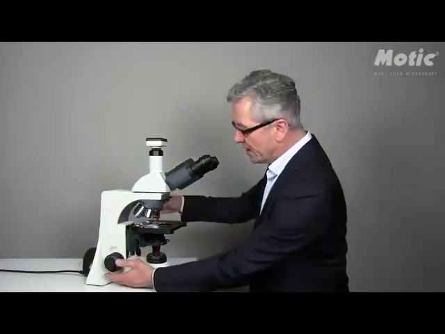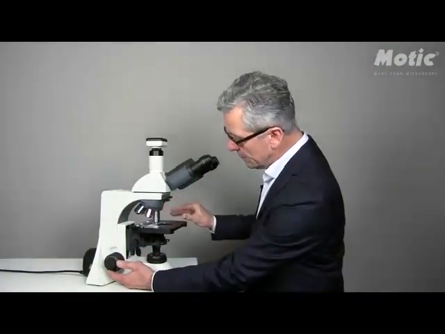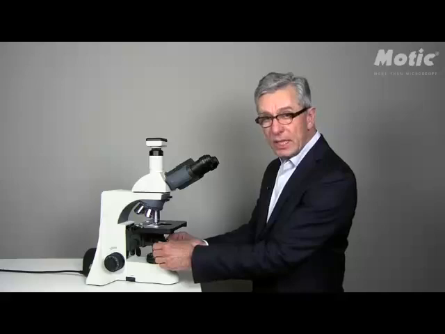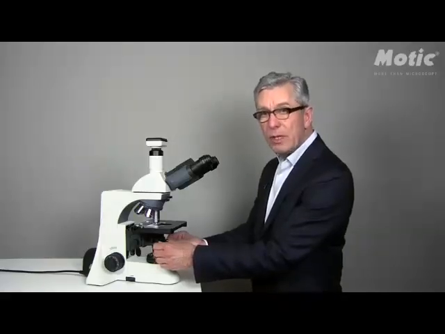The complete procedure of focusing, adjustment of the field diaphragm and adjustment of the condenser diaphragm, while at the same time centering the illumination, has to be repeated for each objective separately.